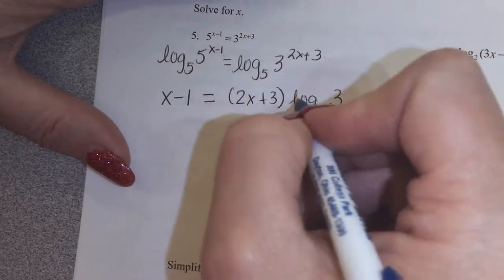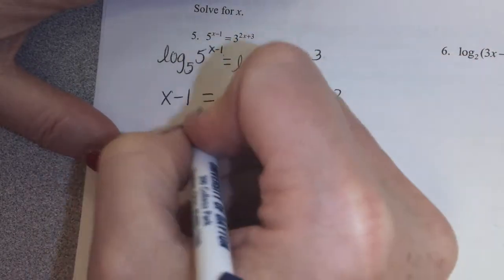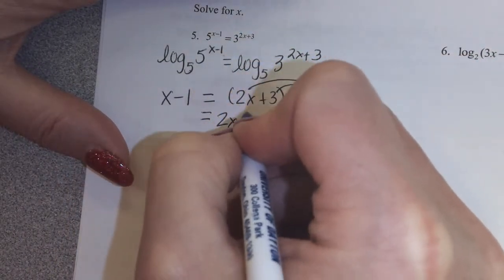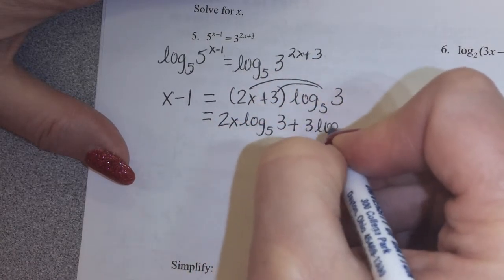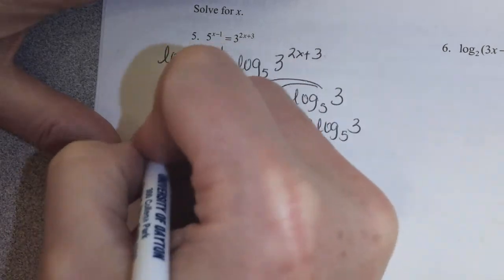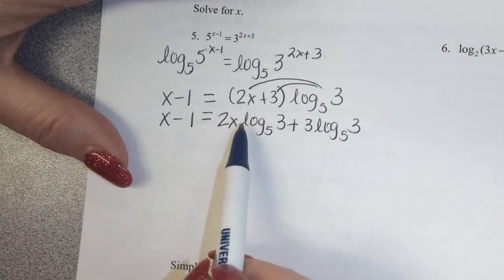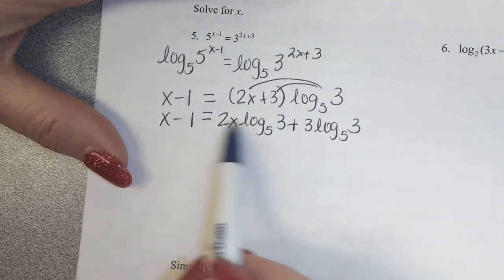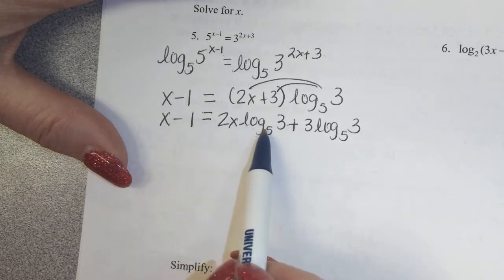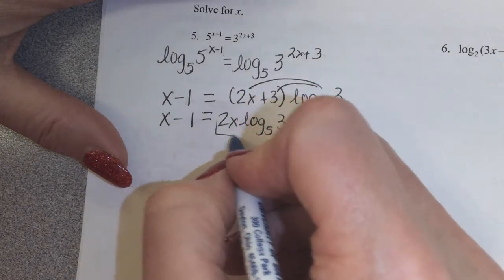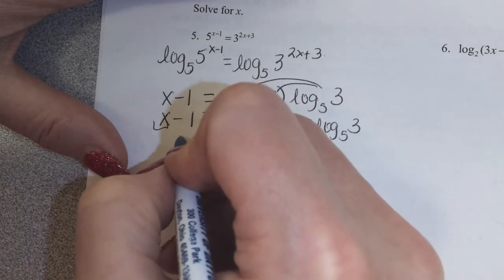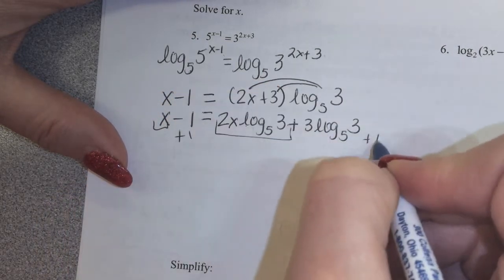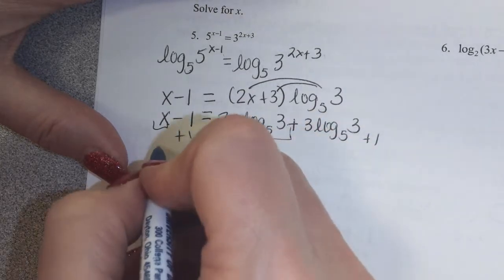So what I'm going to do is I'm going to distribute this through. So now I'm going to have 2x log base 5 of 3 plus 3 log base 5 of 3 equals x minus 1. In order to solve for x, I have to have the x's on the same side. So this term has an x in it, and this term has an x in it. So the 1 is going to need to go over there, but I'm going to have to subtract this over here.